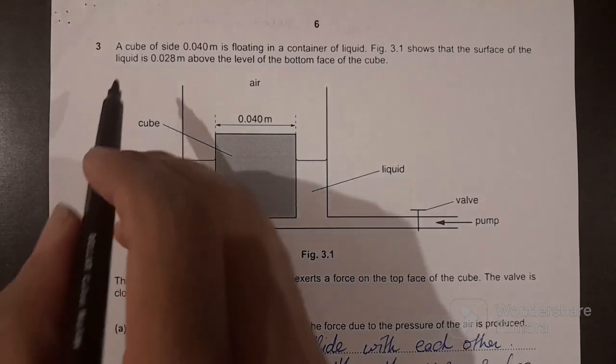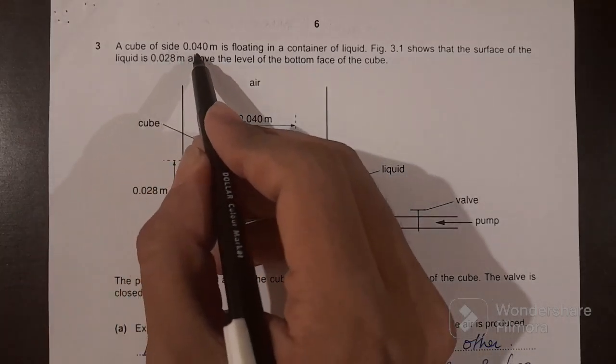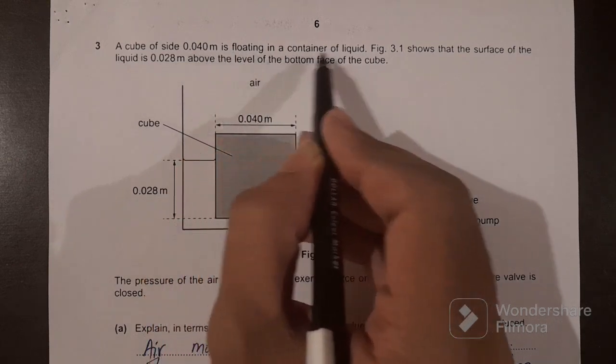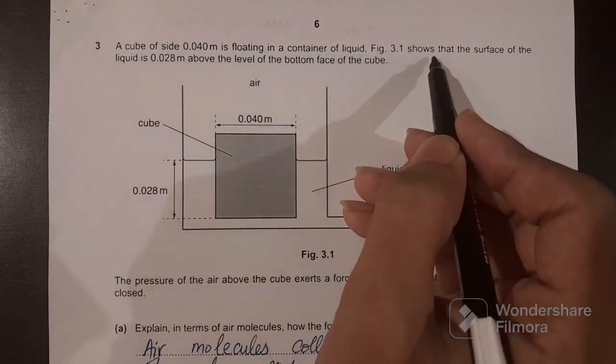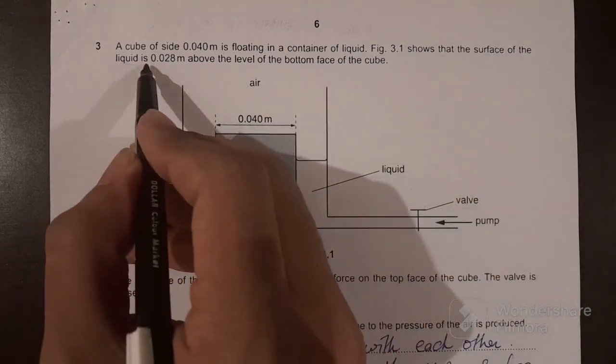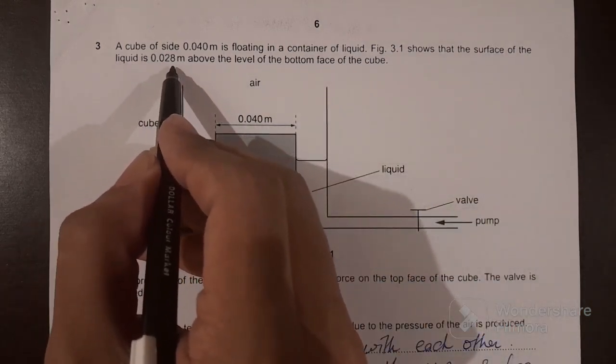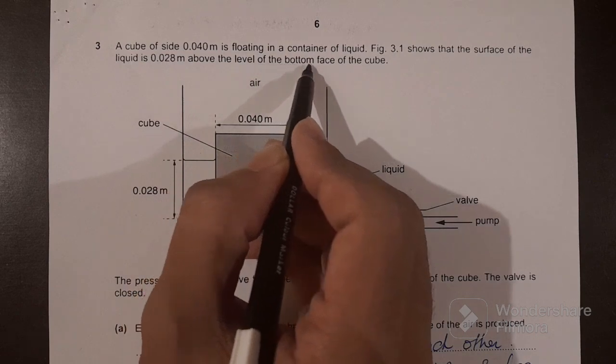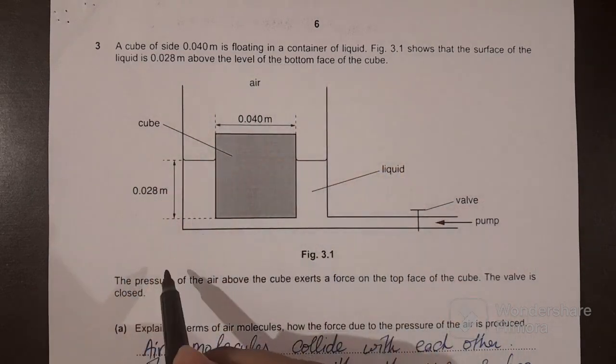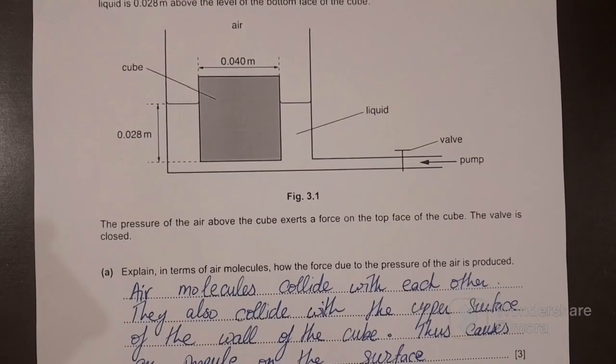Question 3 states a cube of side 0.04 meters is floating in a container of liquid. Figure 3.1 shows the surface of the liquid is 0.02 meters above the level of the bottom face of the cube. So this is the figure 3.1.